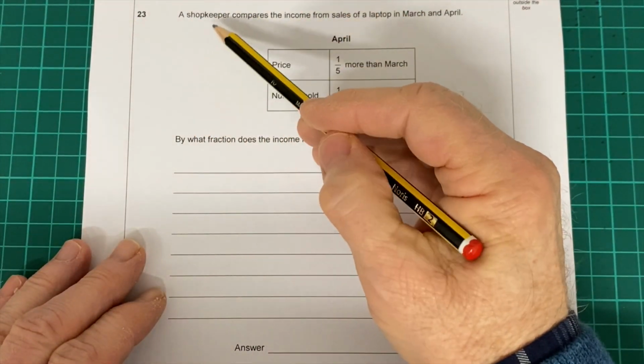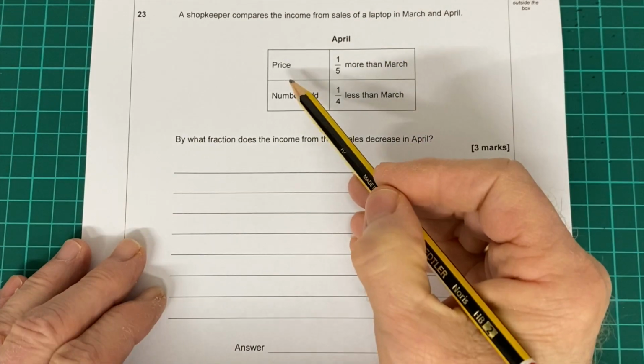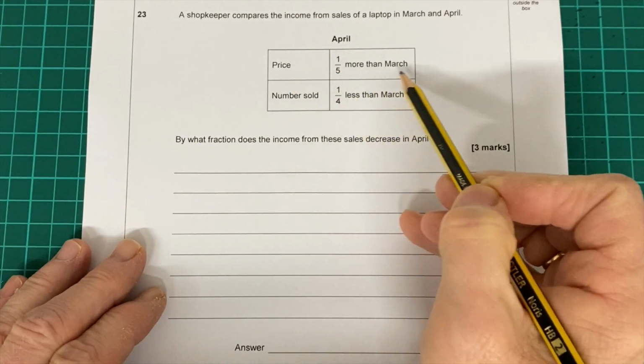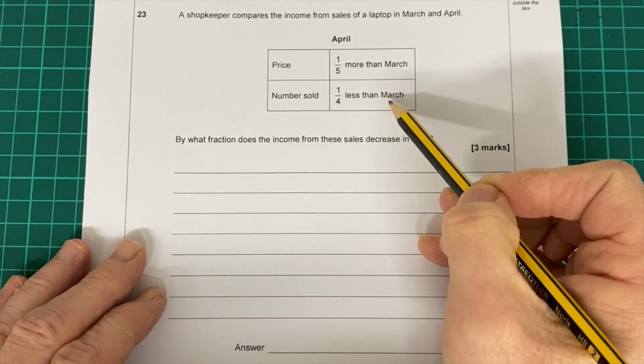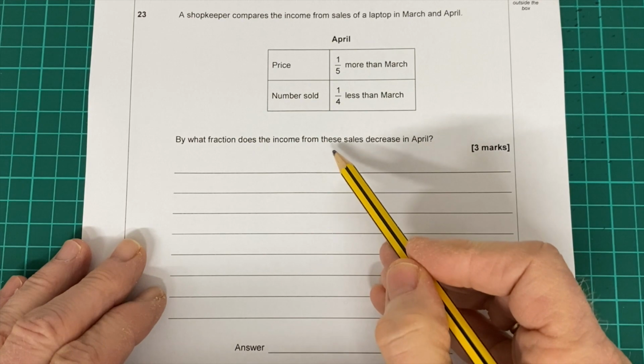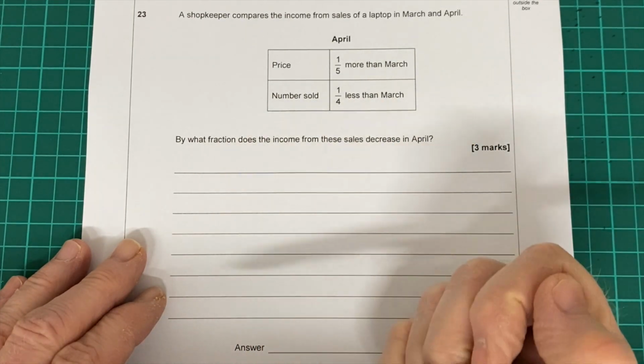Question 23. A shopkeeper compares the income from sales of a laptop in March and April. So the price is a fifth more in April than in March, and the number sold is a quarter less than March. By what fraction does the income from these sales decrease in April? So we know the income's gone down. By what fraction has it gone down?